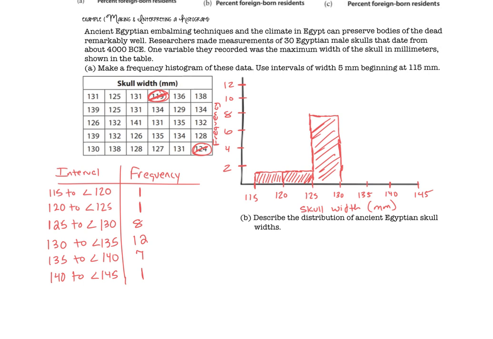From 130 to 135, we were up to 12. So that goes all the way to the top. And I'm going to do a different design here so you can tell the difference. Again, if you want to color that in, that's fine. Then from 135 to 140, it jumps back down to 7. I keep the bars touching, and they look like this. And then finally 140 to just under 145, we're back to 1. So I'm going to try to make those the same height as the originals. So there's your histogram right there.